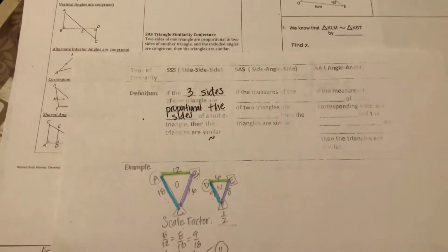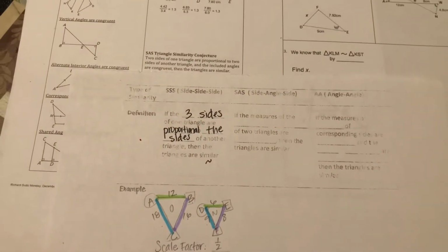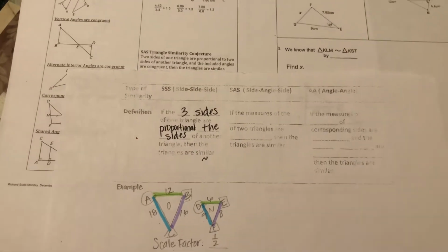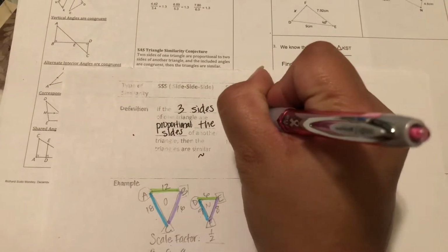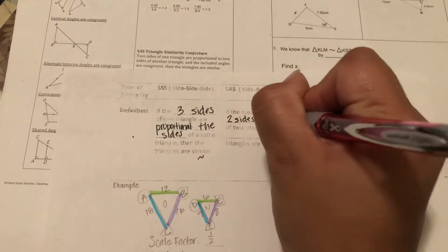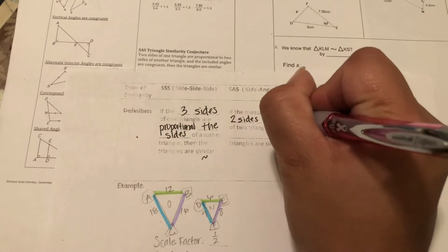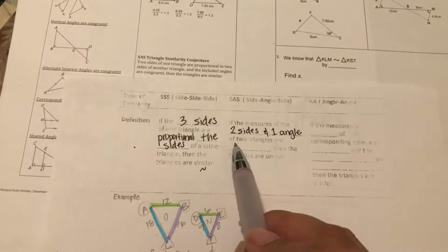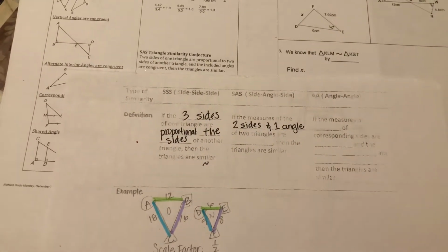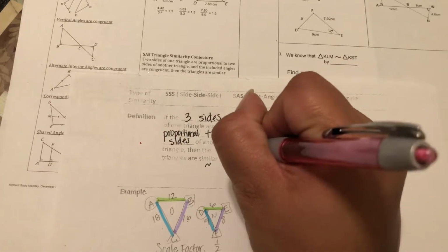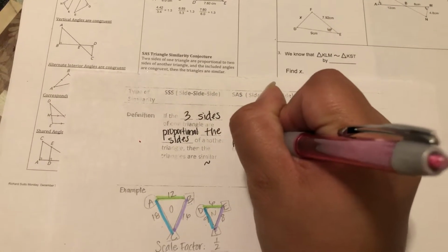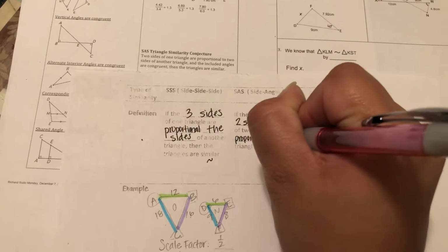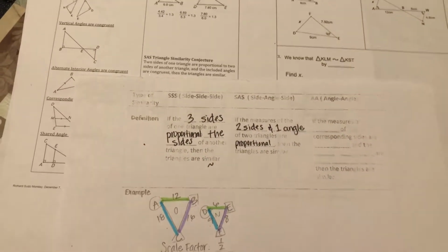All right, so the next one, side angle side. And this one says, if the measurement of the two sides and one angle of two triangles are proportional, then the triangles are similar.